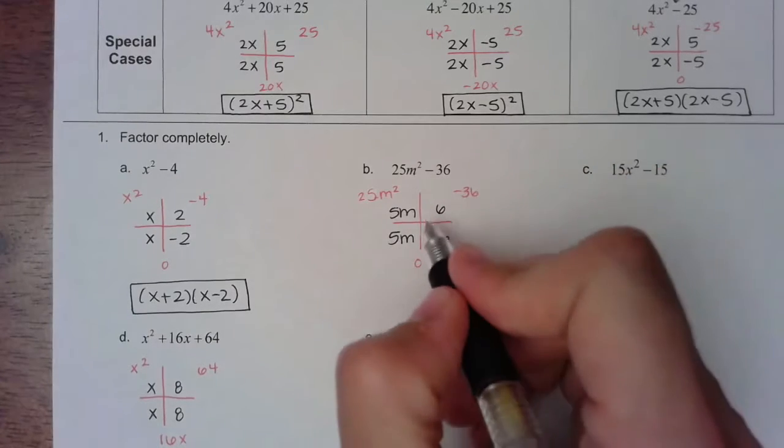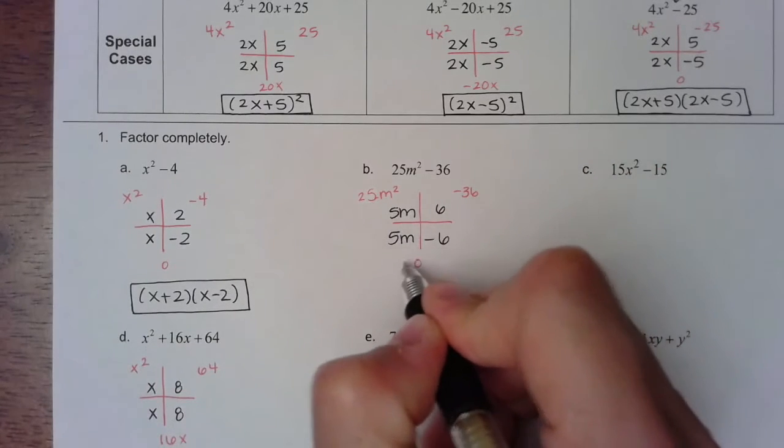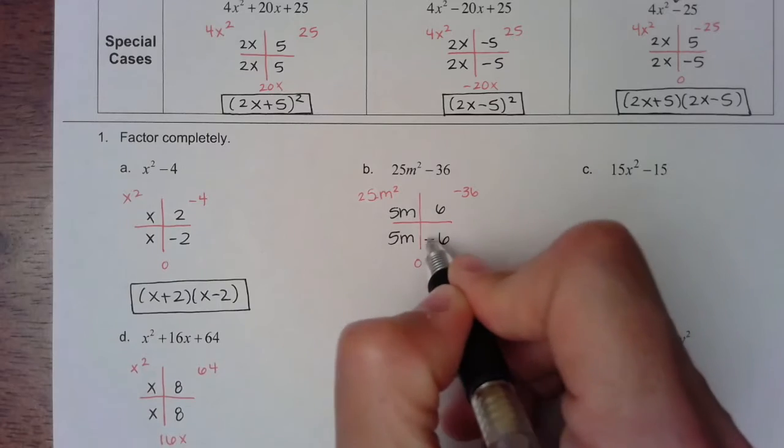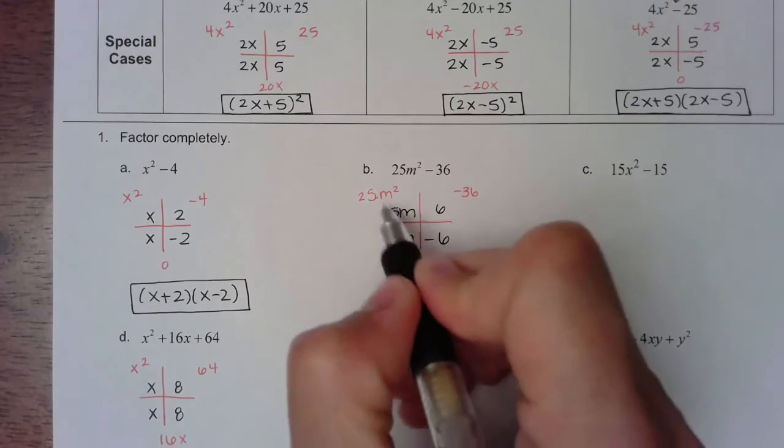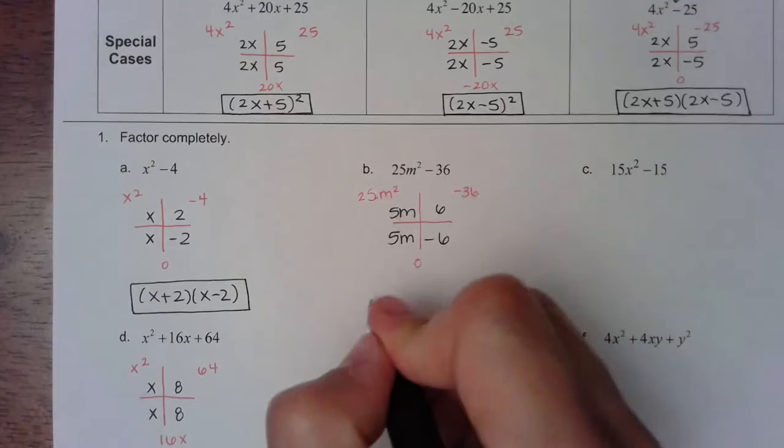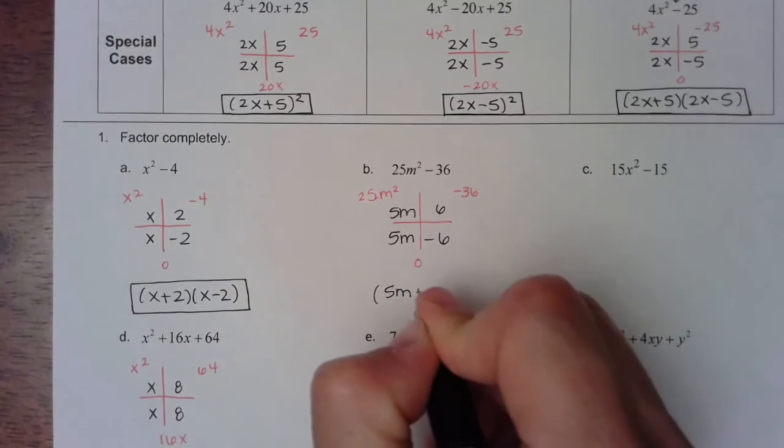And then let's check and make sure. 6 times 5m gives me 30, 5m times negative 6 gives me negative 30, and positive 30 plus negative 30 gives me 0. So that's how I know I did this one right.